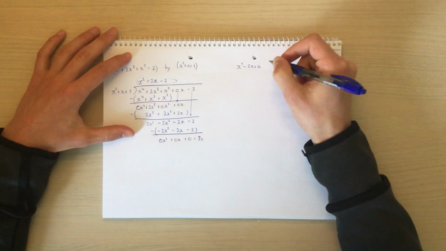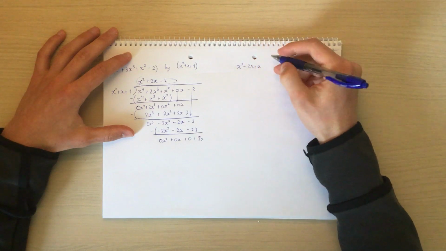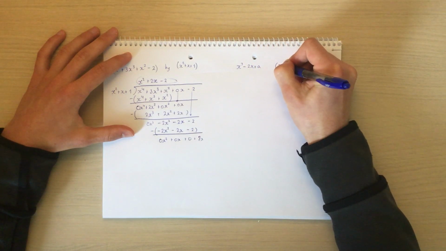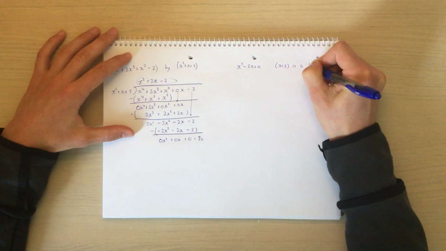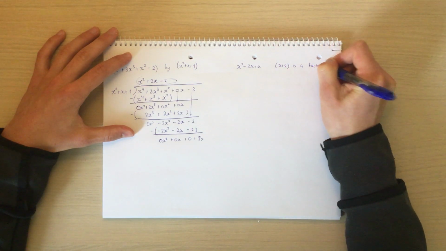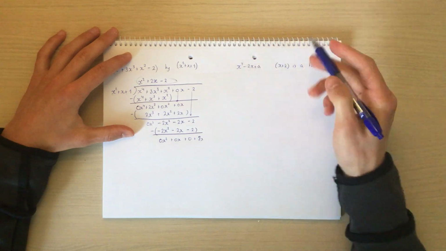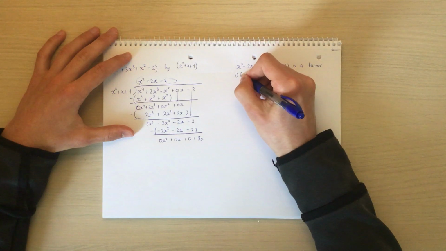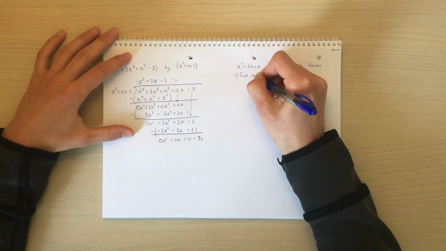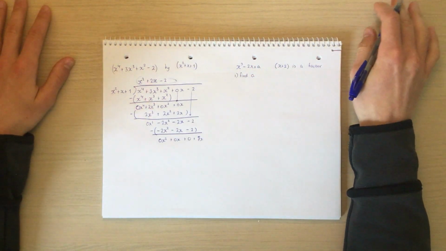We have this polynomial, and we're told that x plus 2 is a factor of it. For part I, they want us to find a. So how do we do that?